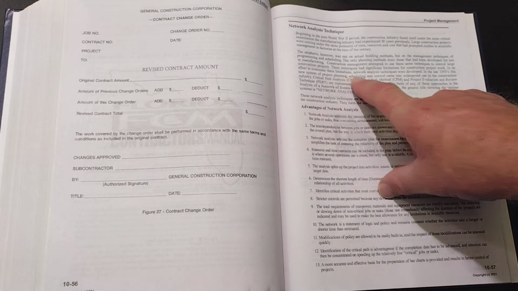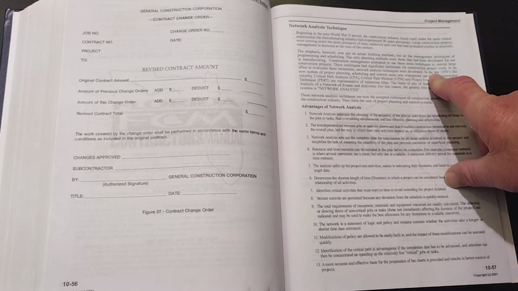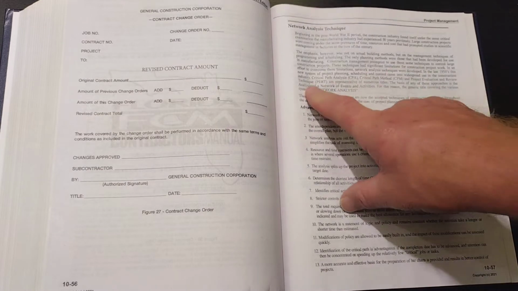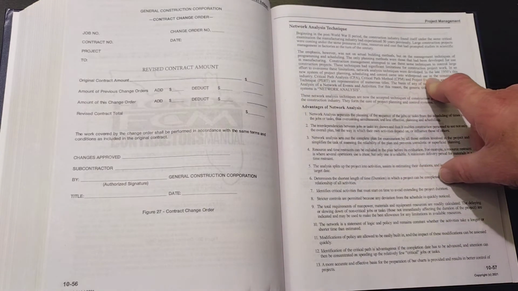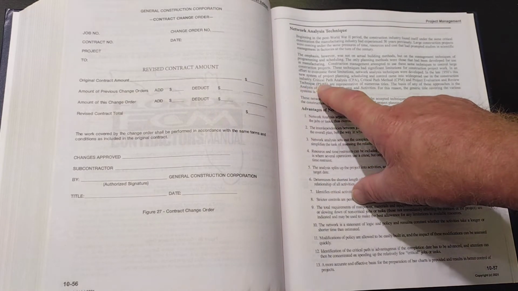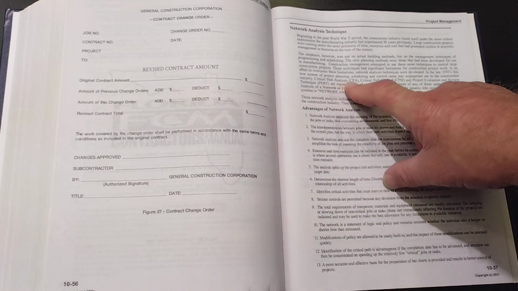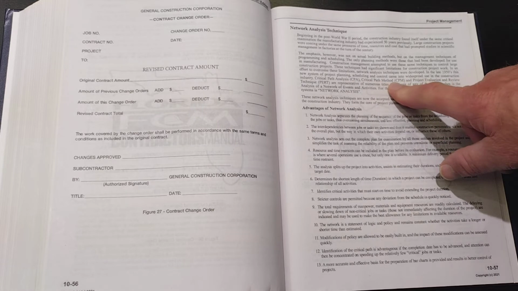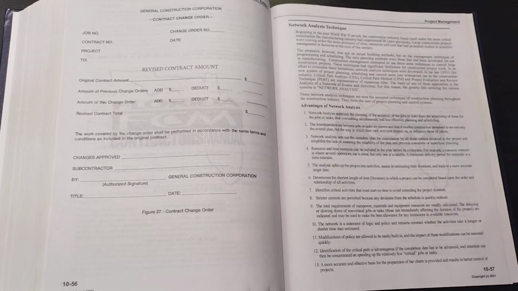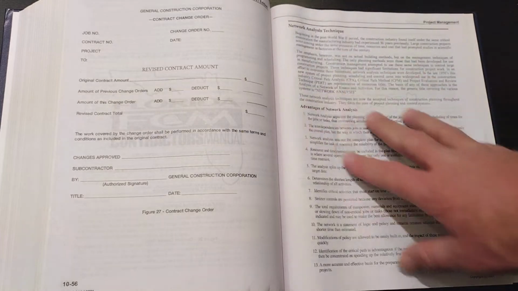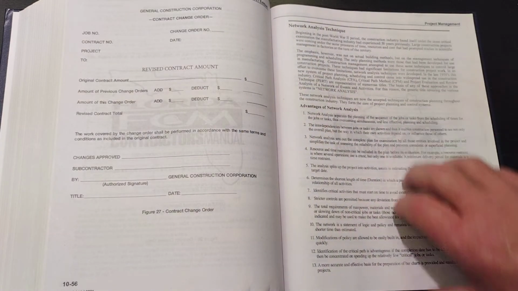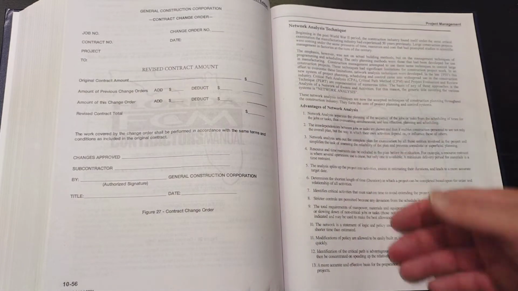In an effort to overcome these limitations, in the late 1950s, this new system of project planning, scheduling, and control came into widespread use in the construction industry. And then you have some methods: critical path analysis, CPA, critical path method, and project evaluation and review technique. So these are different, all come under the heading of network analysis. Okay, and then there's some advantages there.